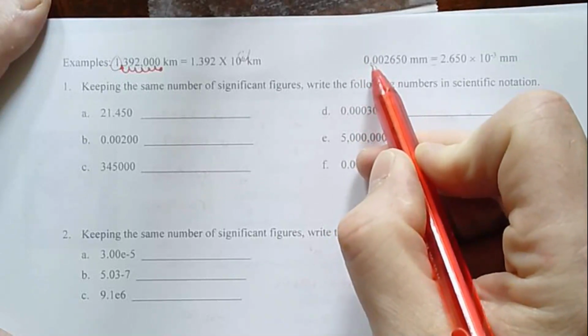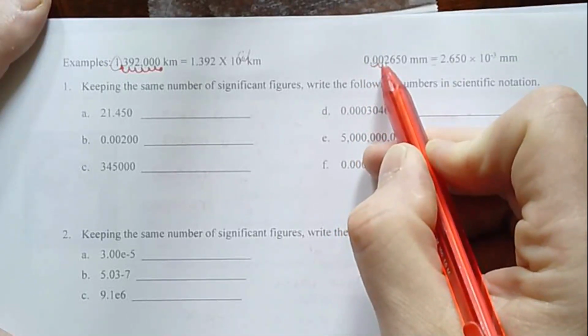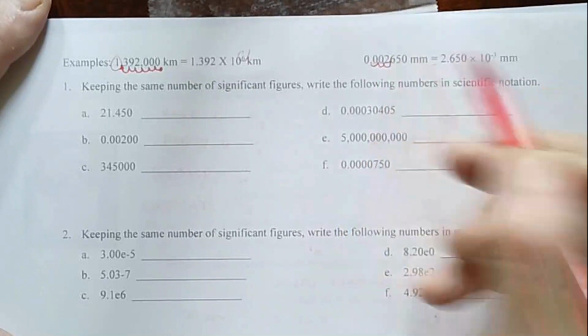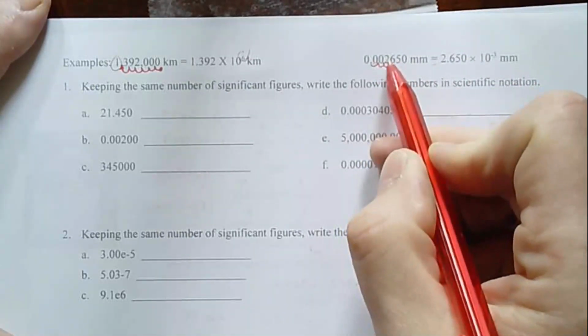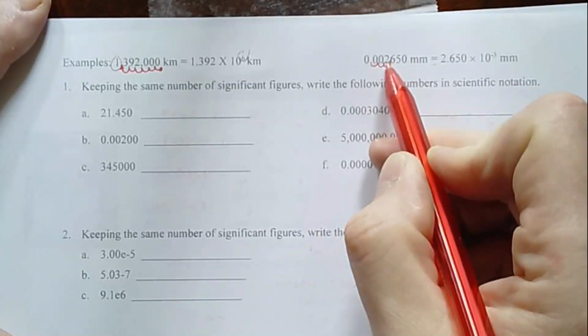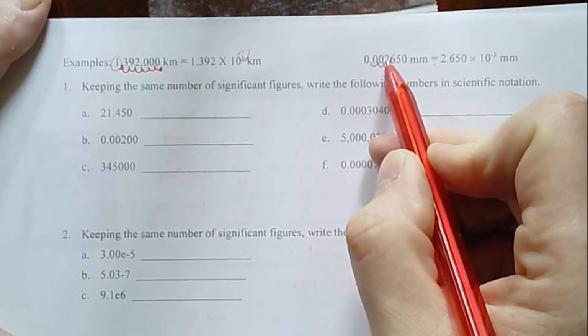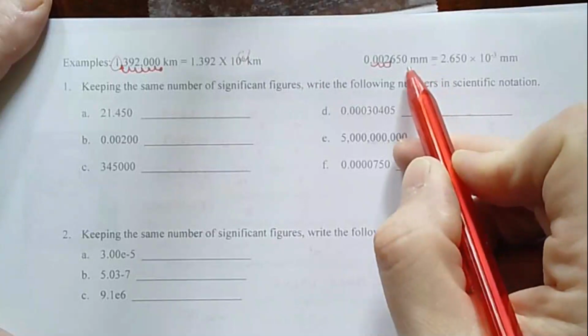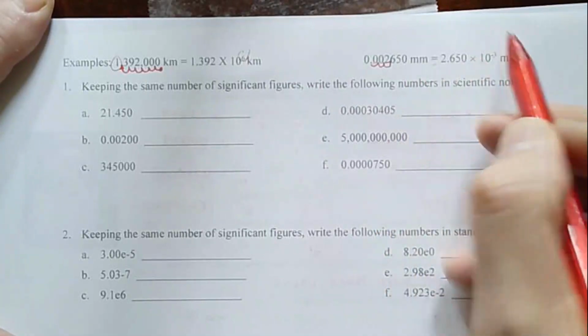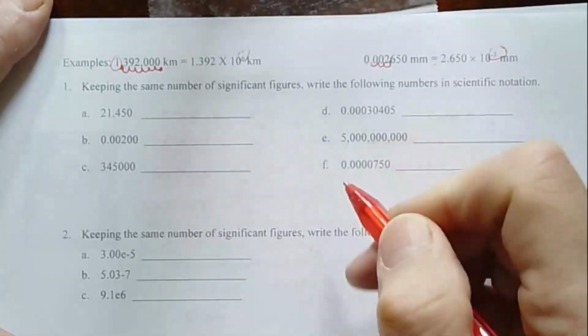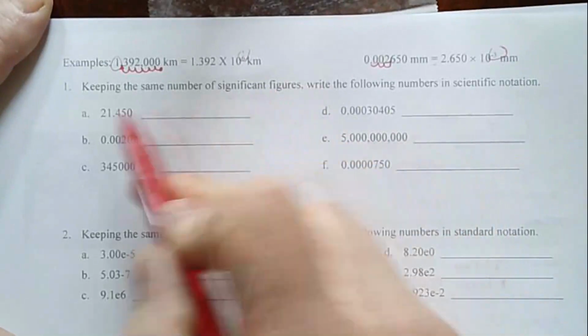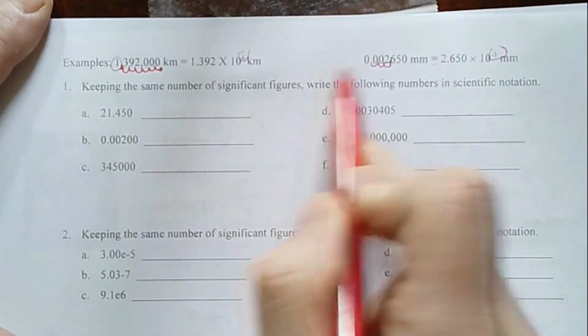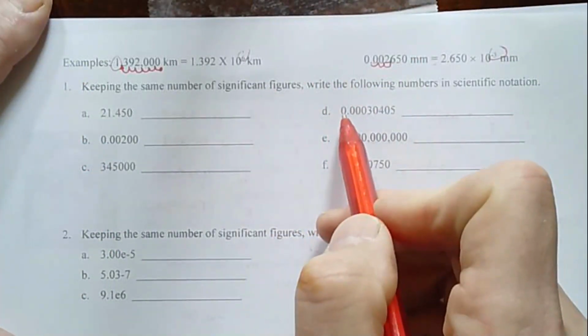So I'm going to be moving it this way: 1, 2, and then finally a third spot right there. Now that I've moved it over 3 places, this 2 is to the left of the decimal place. I moved it 3 spots to the right, and that's why it's a negative 3. So it's positive if you're moving the decimal place to the left, and it's negative if you're moving it to the right.